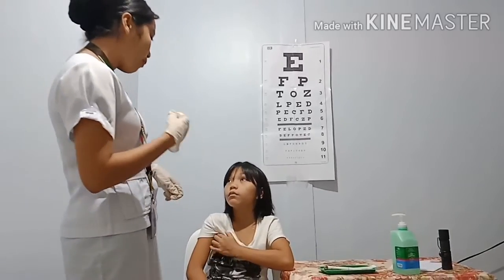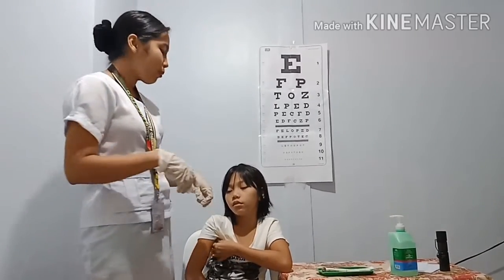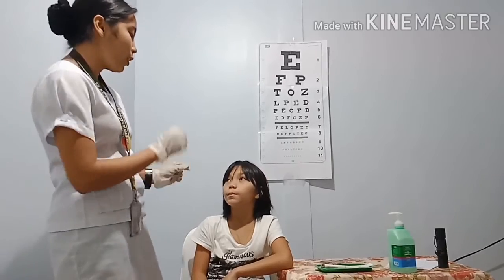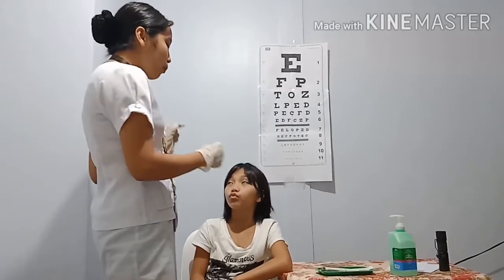It is slightly dry. Then, Bimit, will you please pout your lips, like you're whistling, like that. So it is symmetrical on both sides of the lips.